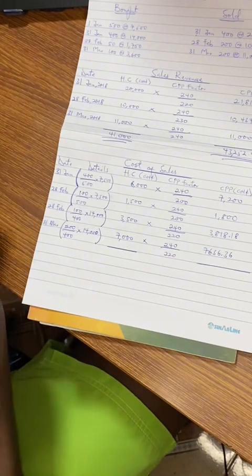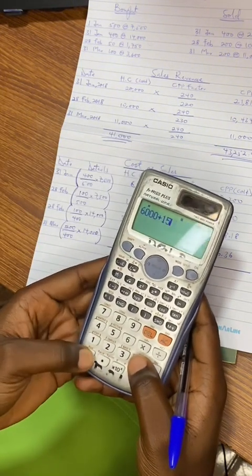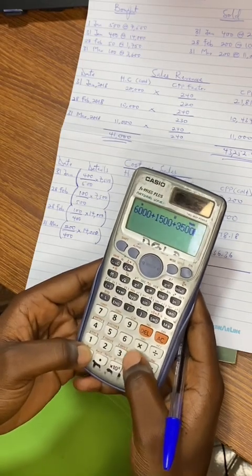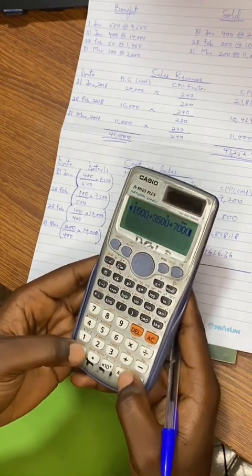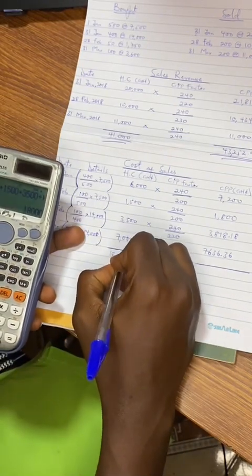Add 6,000 plus 3,500 plus 7,000, which gives us 18,000.